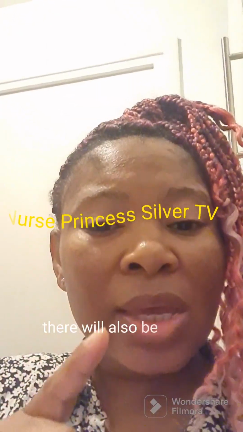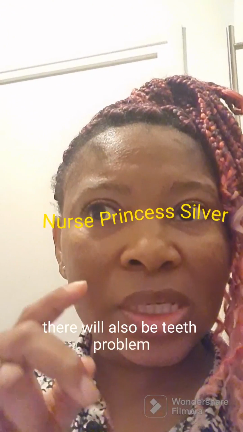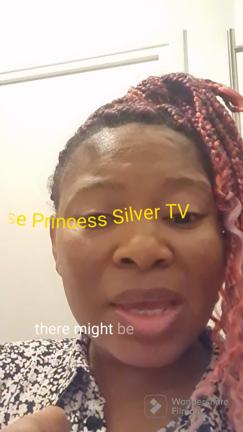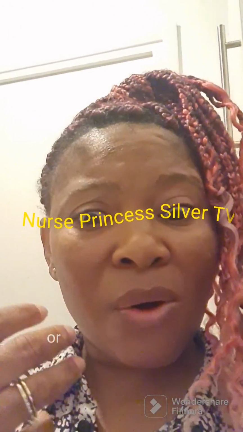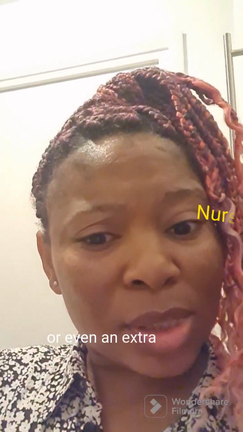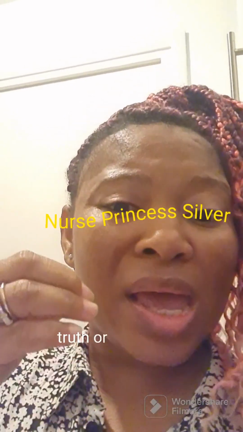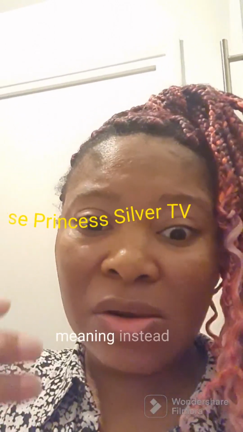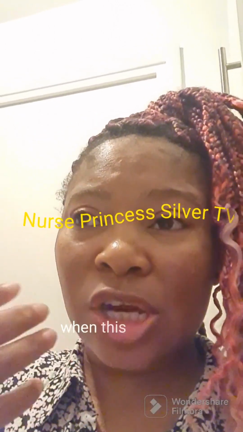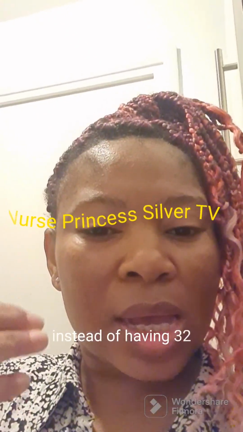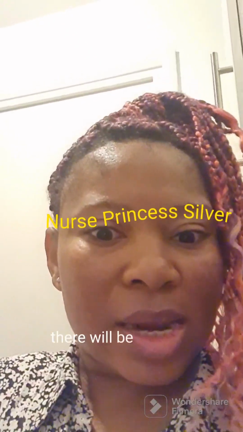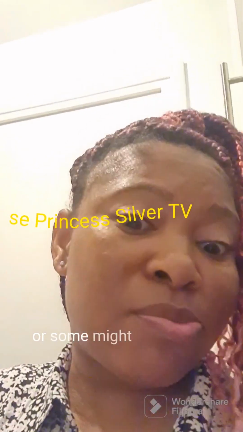There will also be teeth problems. There might be a missing tooth or even an extra tooth. Yes, there might be some missing or extra teeth, meaning that when this child is completely grown, instead of having 32 teeth, there will be an extra or some might be missing.